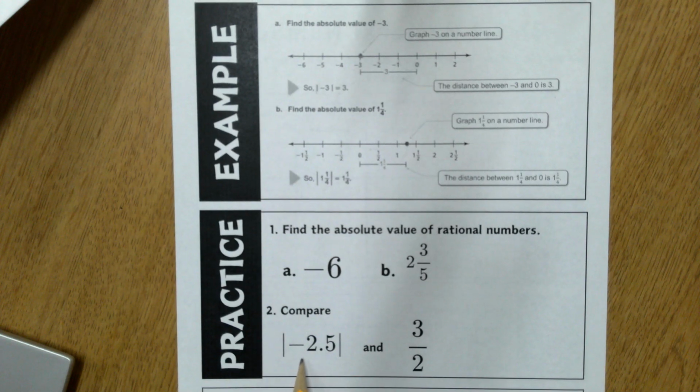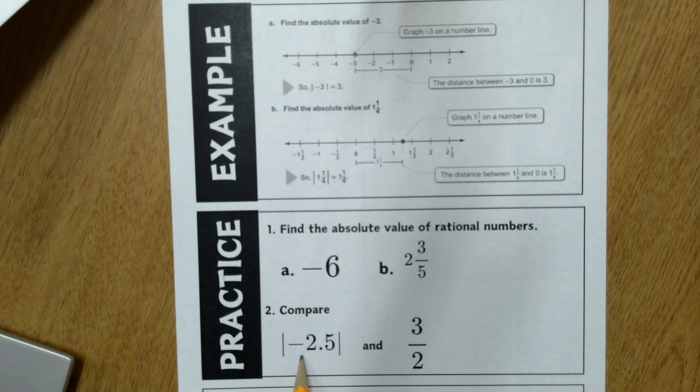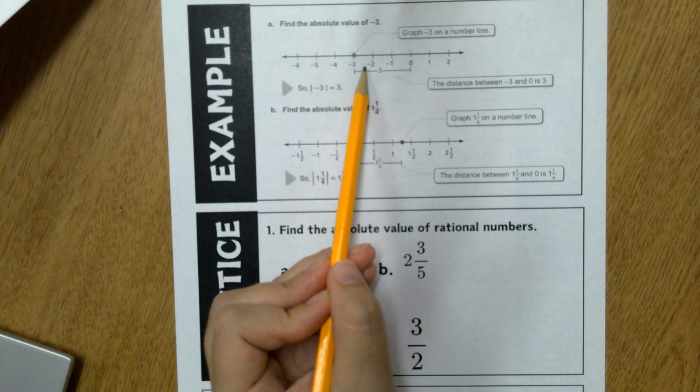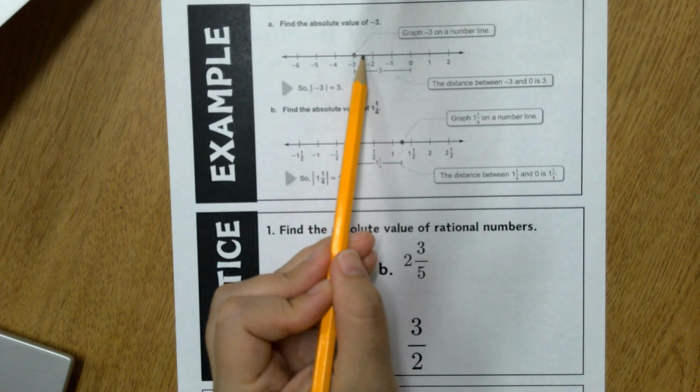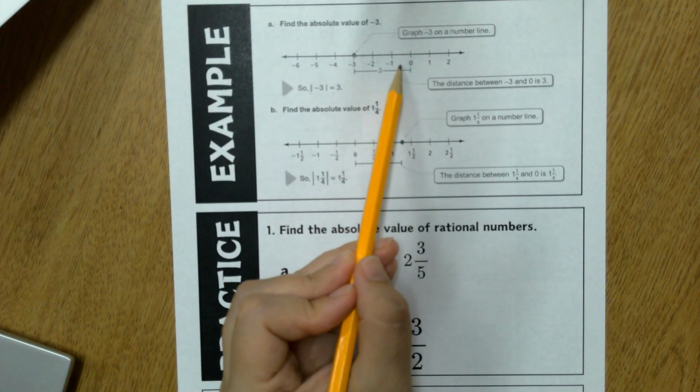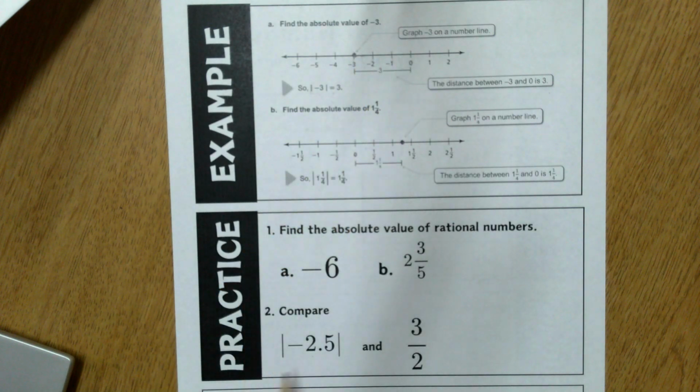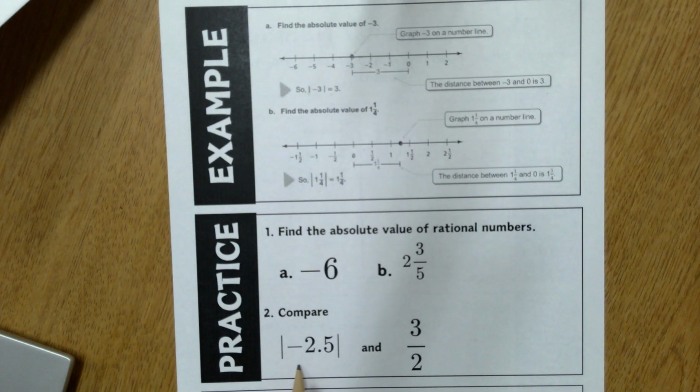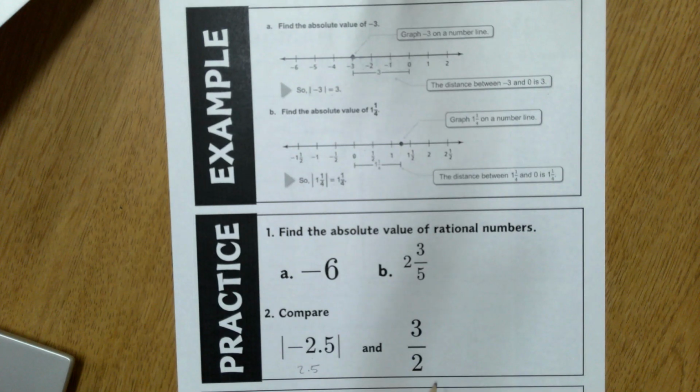So this is the absolute value of negative 2.5. Remember, if I was graphing negative 2.5 on a number line, I would put that right here. And then I'm going to count back to 0, which would make this 2.5, right? The absolute value of negative 2.5 is 2.5. And then you need to tell me, what is 3 over 2 in fraction or in a decimal?